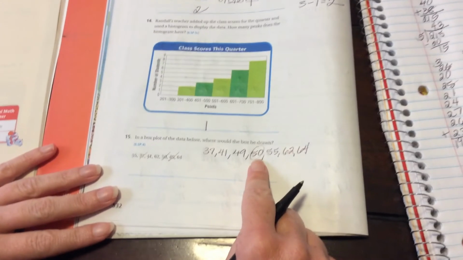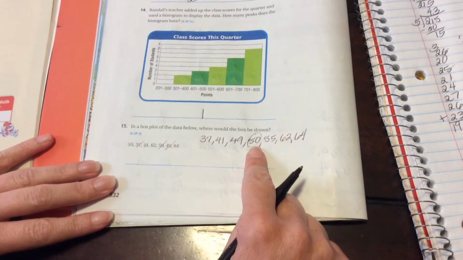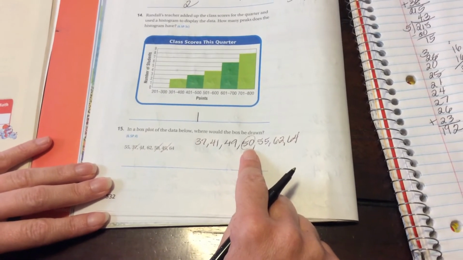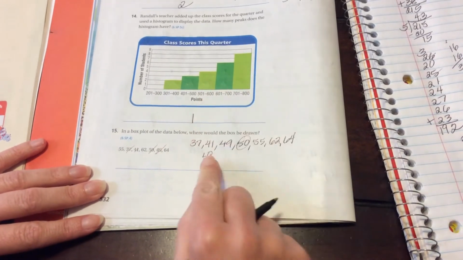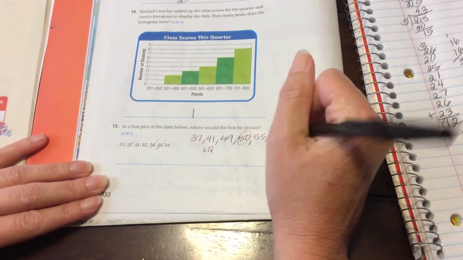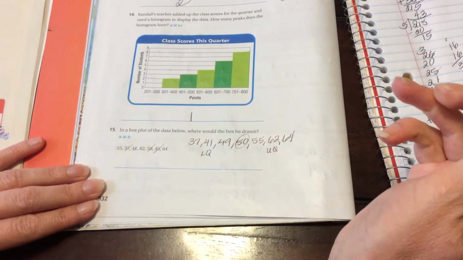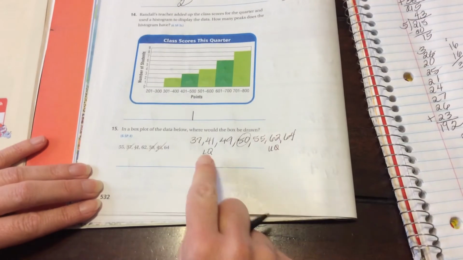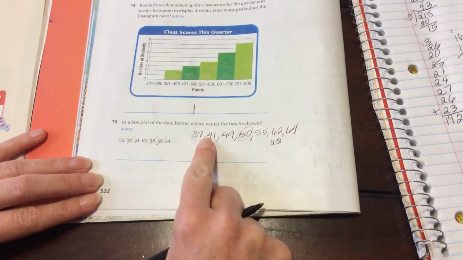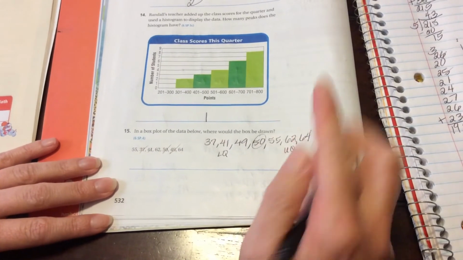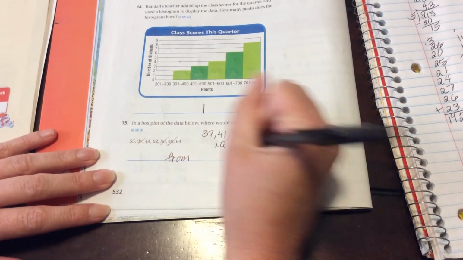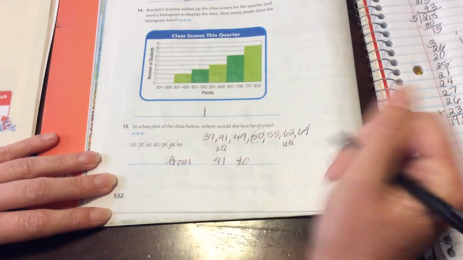Then I have to find my lower quartile and my upper quartile. So my lower quartile is going to be my 41. My upper quartile is going to be my 62. So my box plot would go from my lower quartile to my upper quartile. So my box would be drawn from 41 to 62.